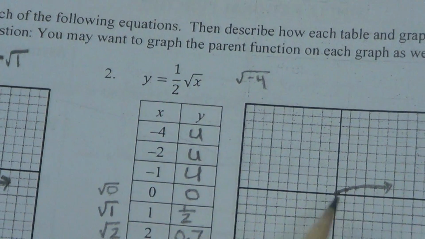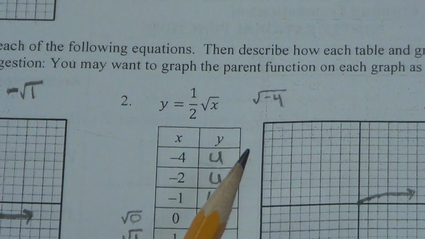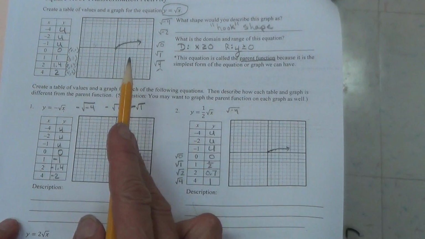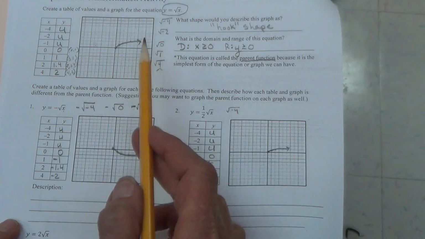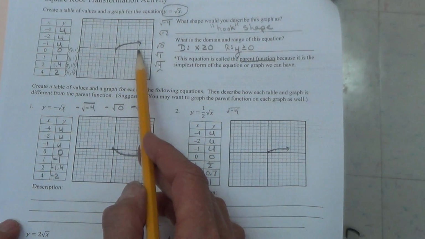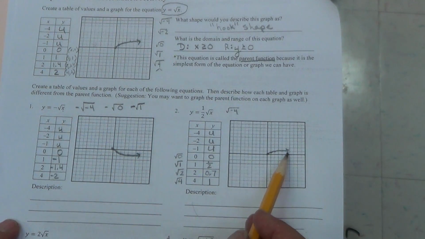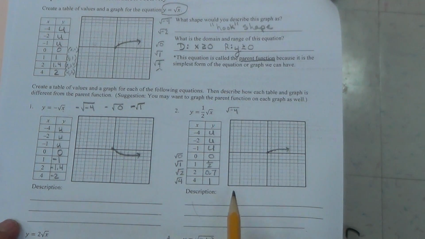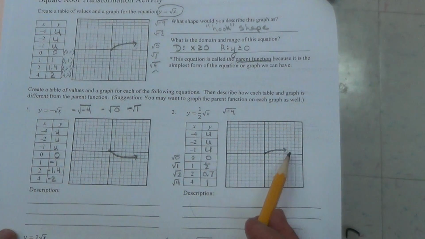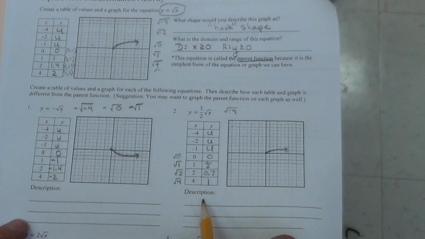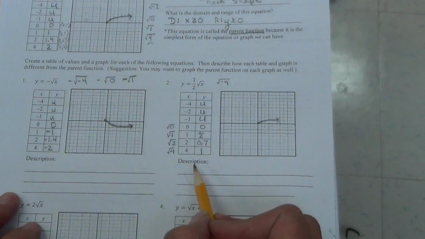Look at that comparatively to this parent graph. What do you notice about the distance from the x-axis up to that arrow and the x-axis to that? It looks to me as though it's gotten smaller, and in math we refer to that as shrinking.